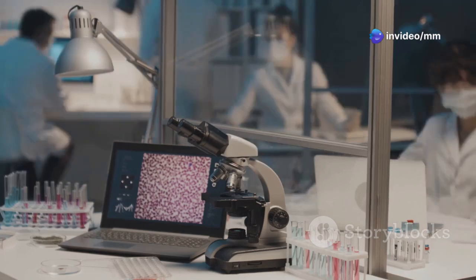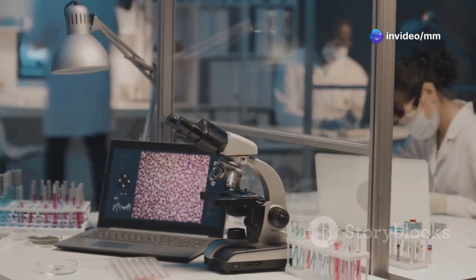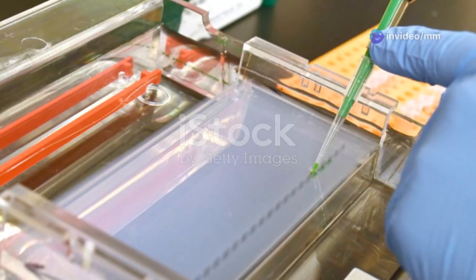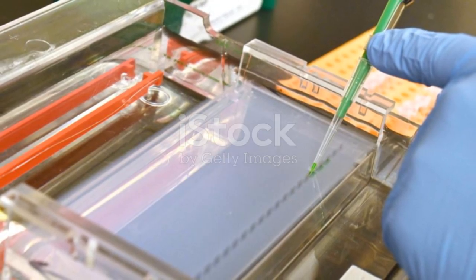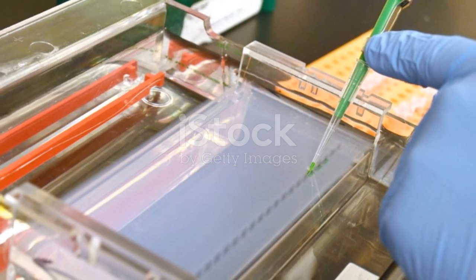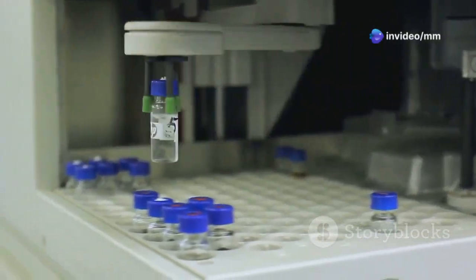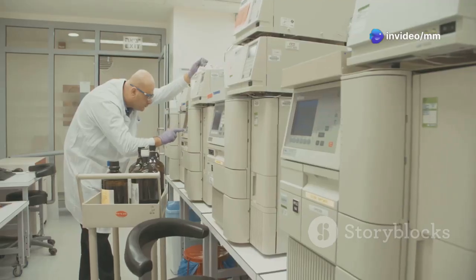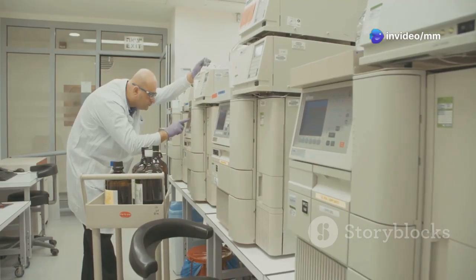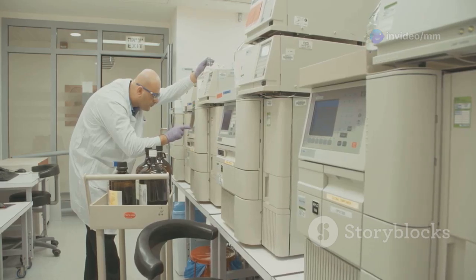Section 4, from gels to machines, automating the process. While manual Sanger sequencing using gels was groundbreaking, it was time-consuming and labor-intensive. Thankfully, technology has advanced, and we now have automated Sanger sequencers. These sophisticated machines streamline the process, allowing us to sequence DNA faster and more efficiently.